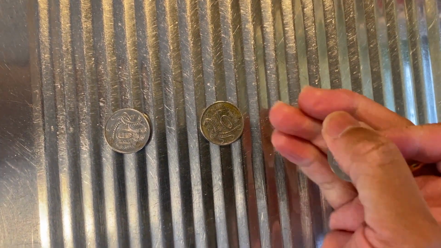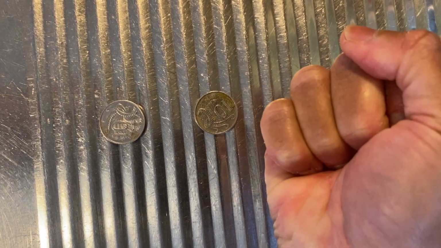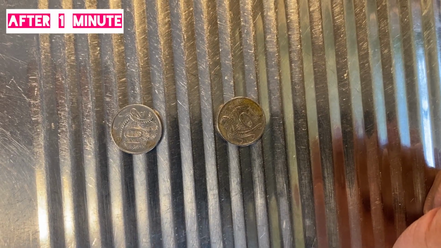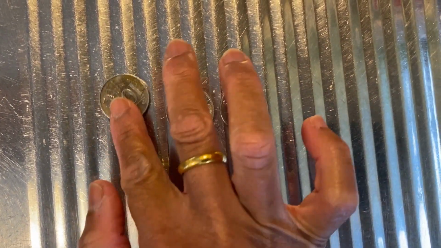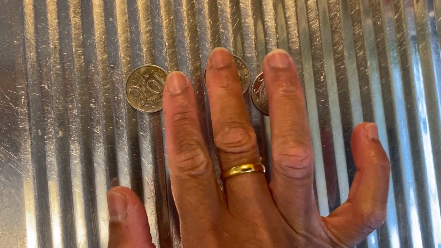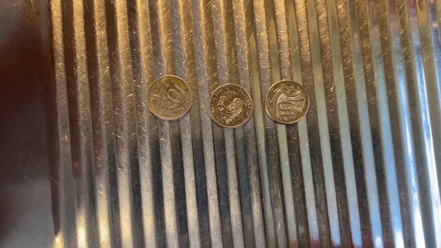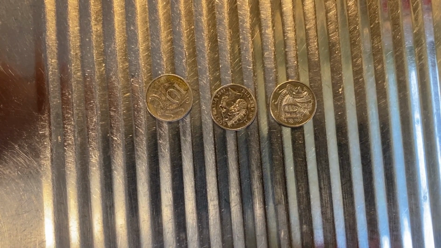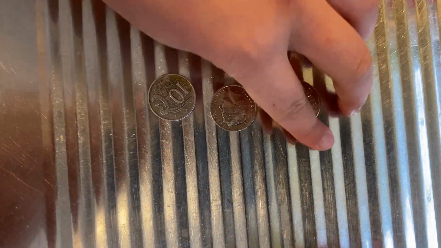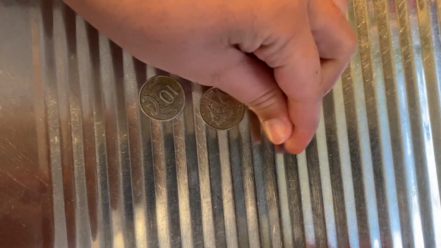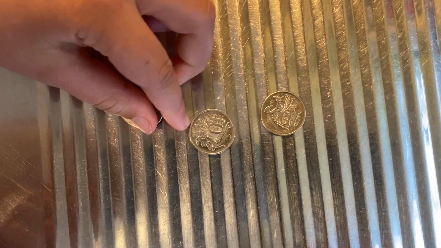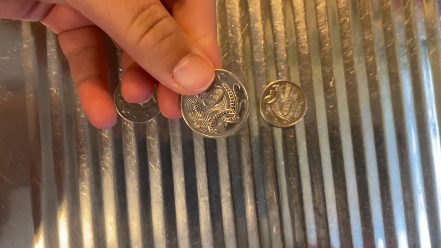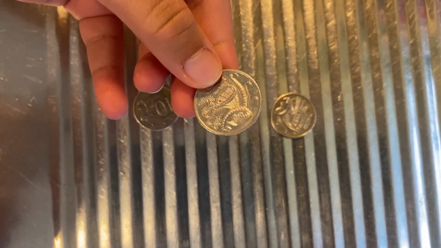My mother will now hold a coin for a minute. After 1 minute, I will close my eyes while my mother mixes the coins. Now I will try to identify which coin my mother held. This one. I am correct.